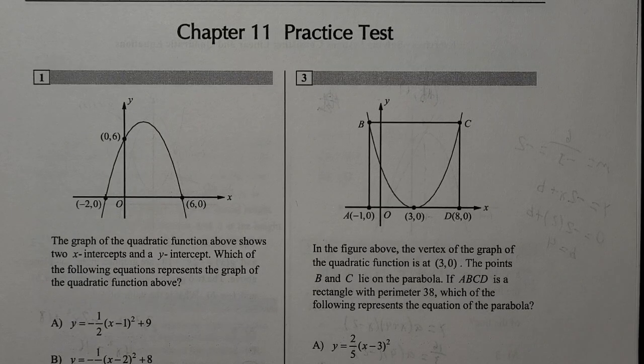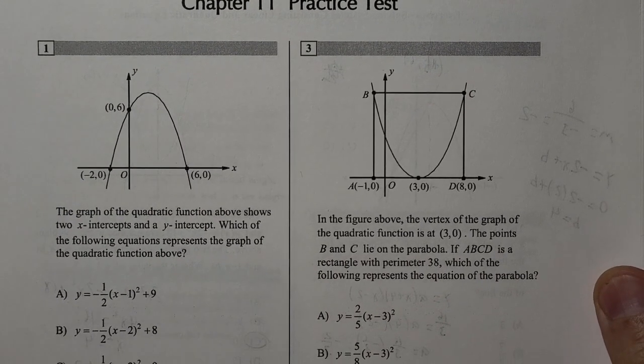Welcome to this video. We are going to get some more practice on quadratic functions. So if you struggled on some of the past problems from my other videos, this could be a good resource to get some additional practice in. Okay, so let's begin right away.